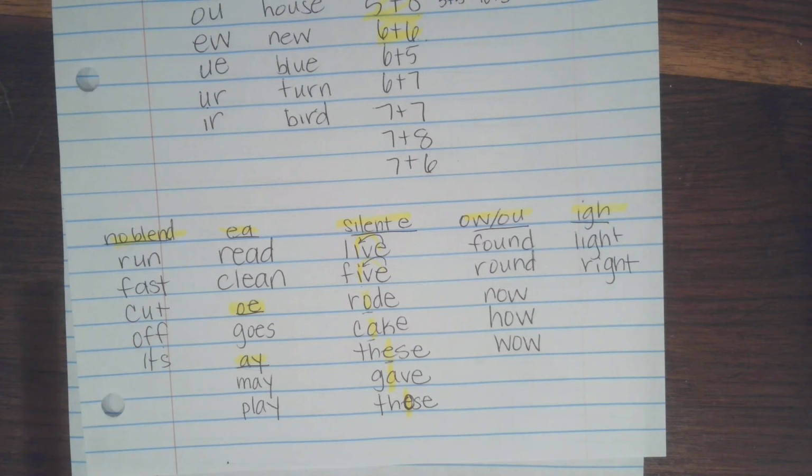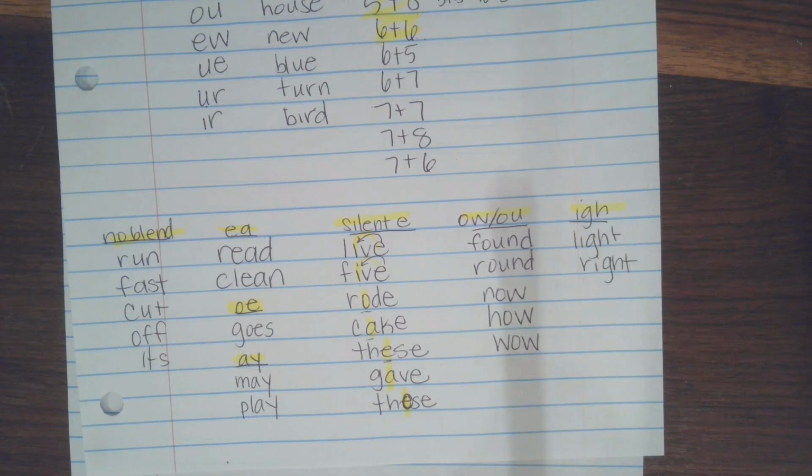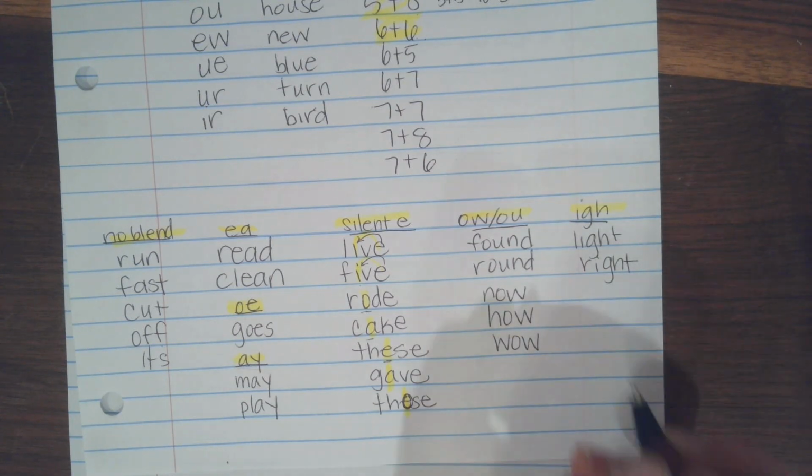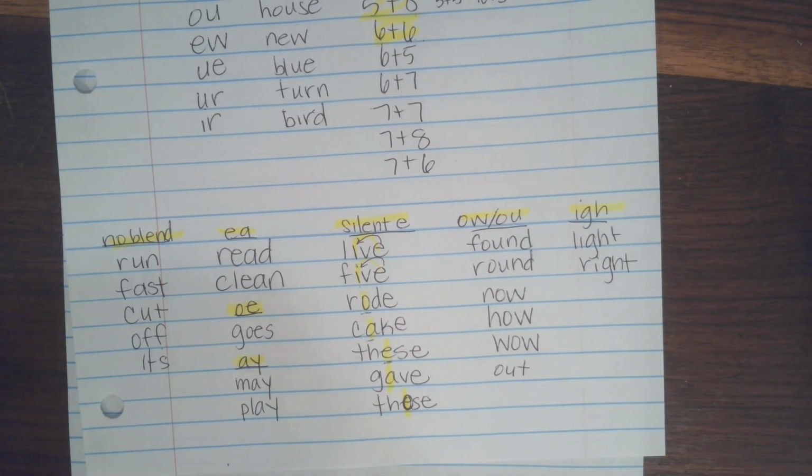Okay. O-W and O-U make ow, so every day you're going to read one of these. And IGH makes I. Obviously, you're going to run out of words, but that's okay. Just keep reading. If you already read this one and this one, go back up and read this one again. Totally fine with me. And then I'm going to add that word on there because that is a very common word that we need to learn how to read very easily. Do you have any questions on these, Miss Audrey?